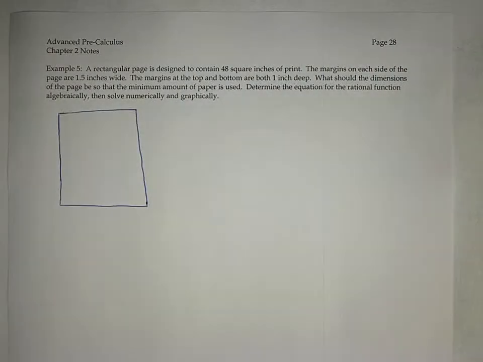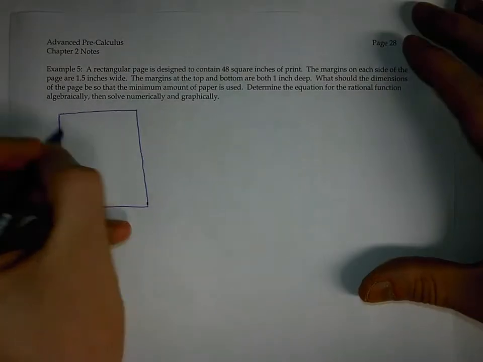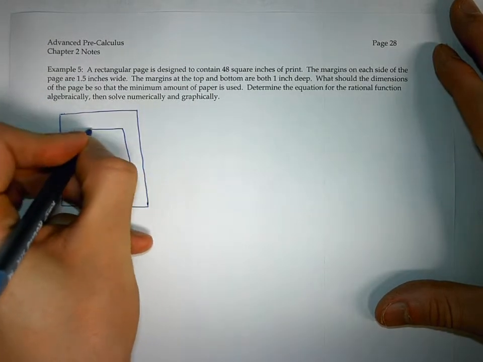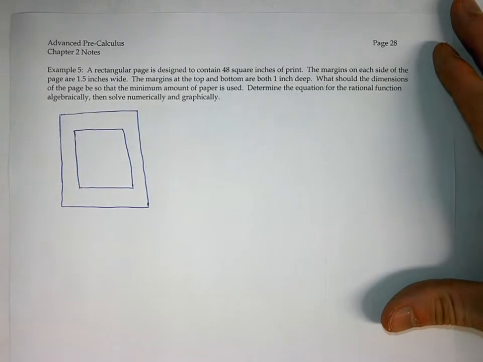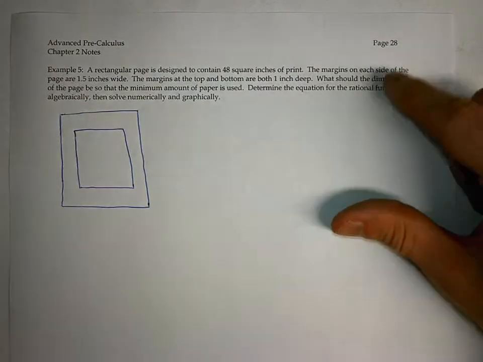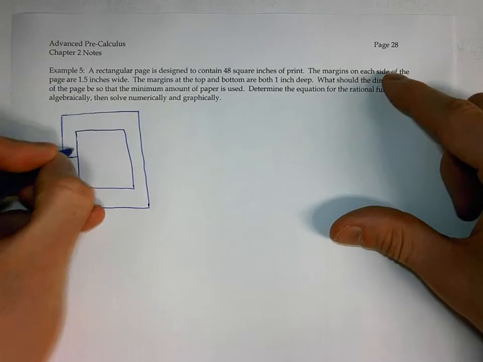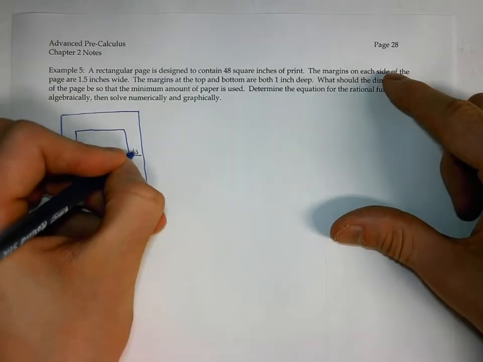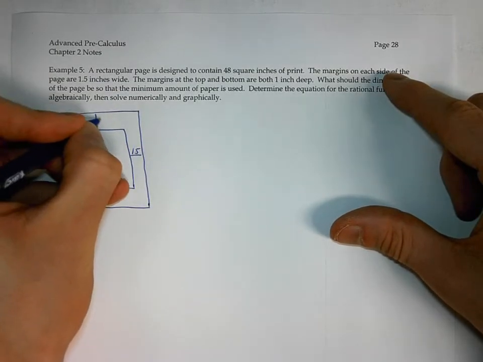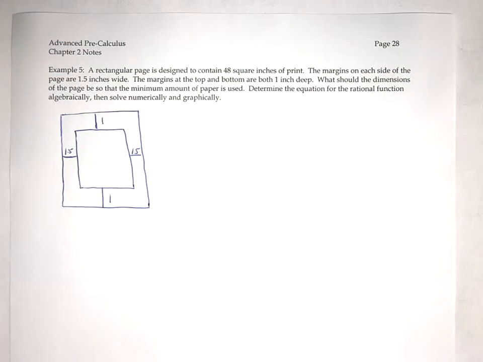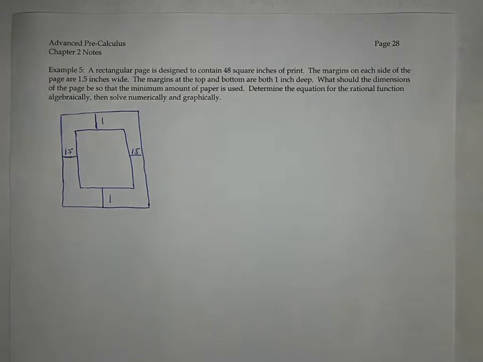Now, I know that I'm going to have 48 square inches of print and there are margins on each side. So inside here, I'm going to draw another box, and this box is going to represent my 48 square inches of print. We say the margins on each side are 1.5 inches wide, so 1.5 here and 1.5 here, and then 1 inch up and down. So the first thing we want to do is just draw this picture.